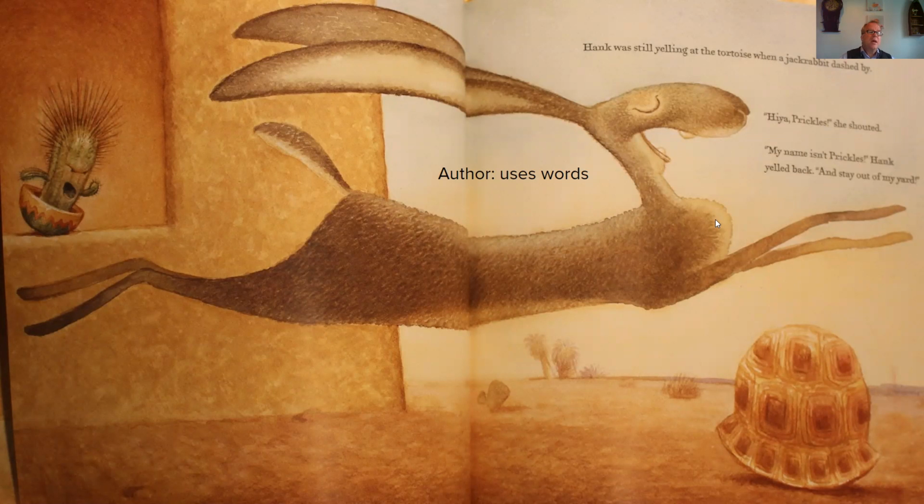All right. So how do we know how Hank is feeling here? Well, let's look at some of these words that the author chose, all right? First off, Hank was still yelling at the tortoise, yelling, right? And he also yelled back at the jackrabbit. So he's yelling. Well, when you're yelling, you're usually angry, right?